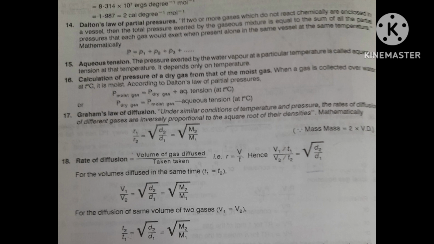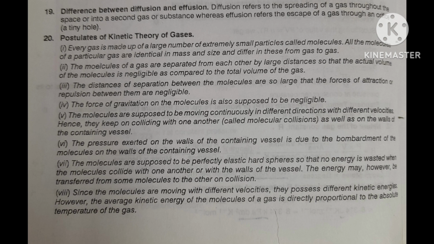Now I am going to discuss the postulates of the kinetic theory of gases. Very, very important. Many questions are asked, hence listen carefully. First point, there are a total of 8 points. You listen carefully.